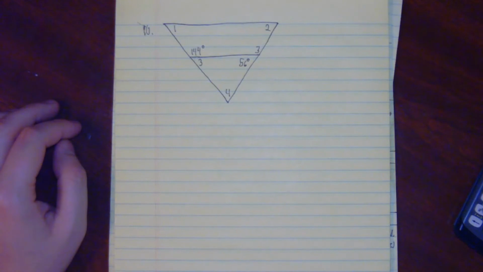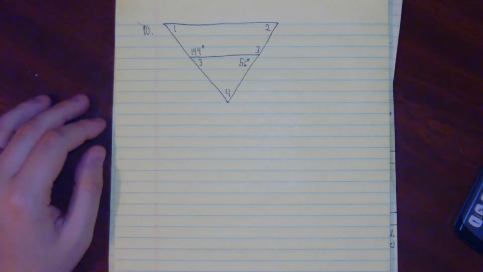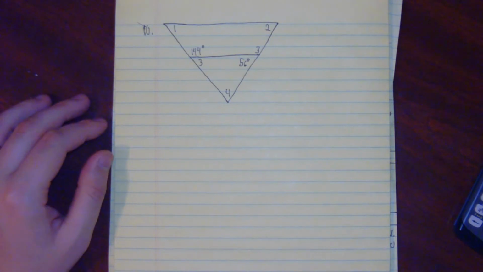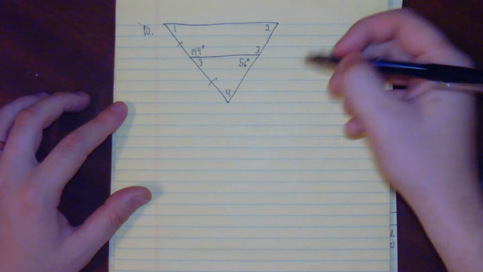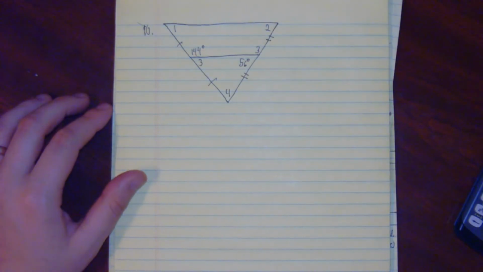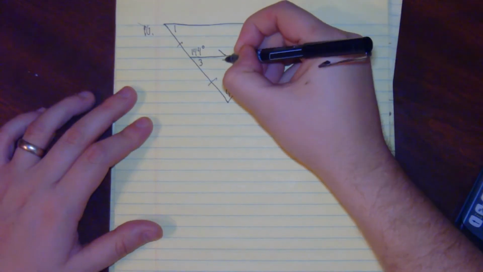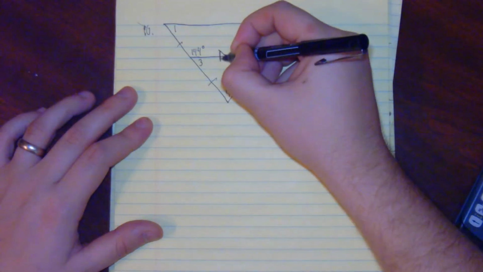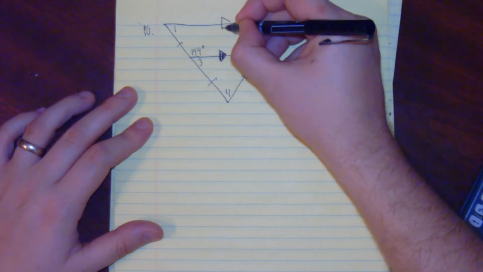At number 10. Number 10 is wanting us to find the missing angles for this different triangle. What we have here is a midsegment, which means this side is equal to this side, and that this side is equal to this side. When we do have a midsegment, it is safe to assume by the Midsegment Theorem that this, if I could even draw the triangle, this would be equal to this.